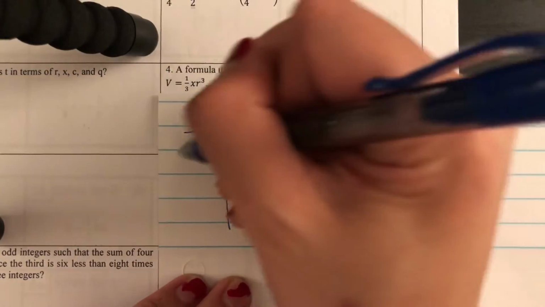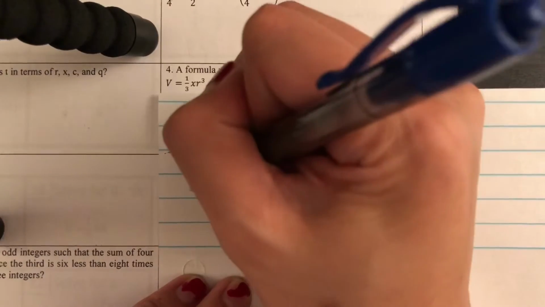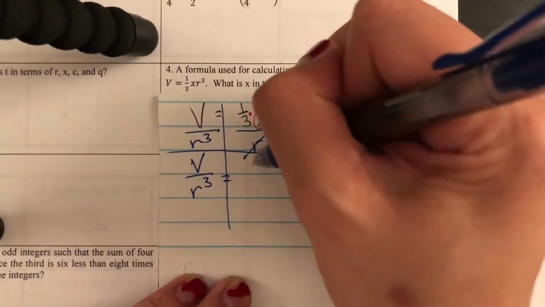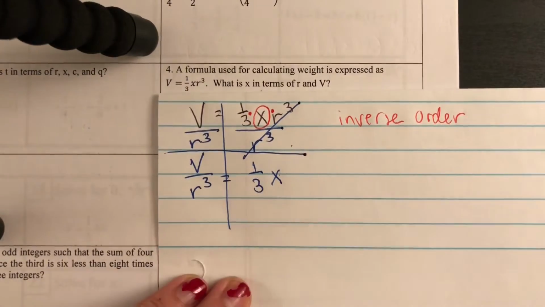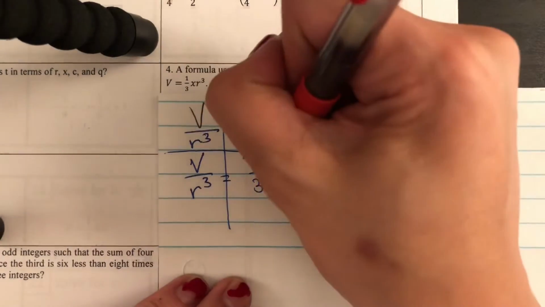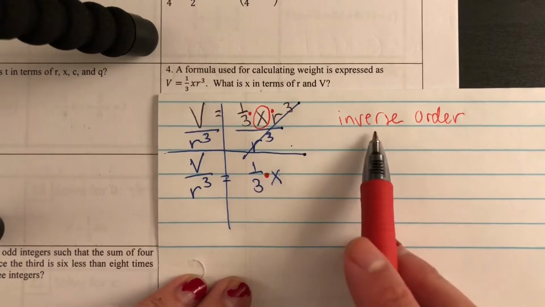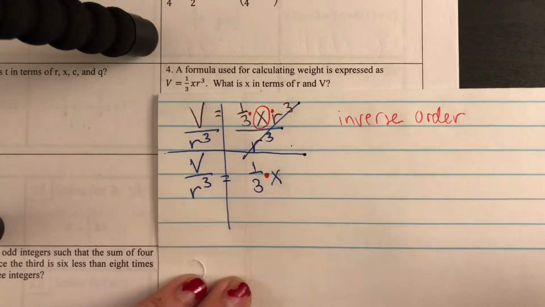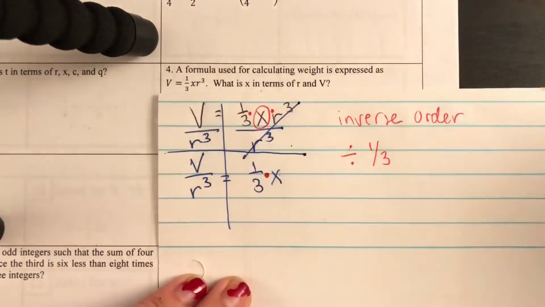When I do that, these cancel, and I'm left with v divided by r to the third equals 1/3 x. Now this looks complicated, but it's really not. I still have multiplication, and in order to inverse times 1/3, I'm going to divide by 1/3.